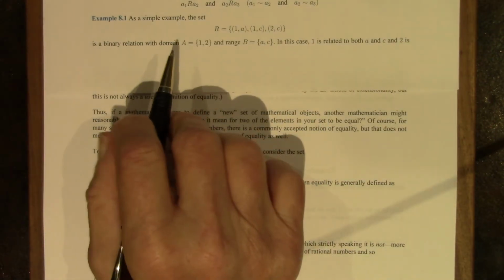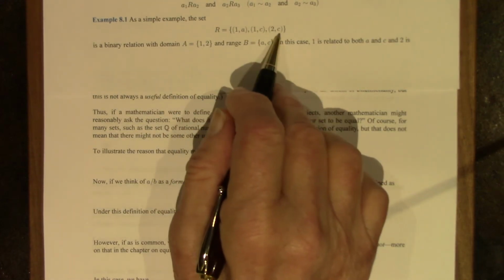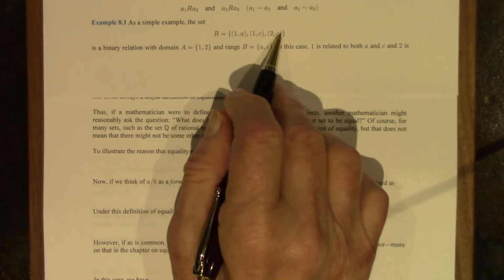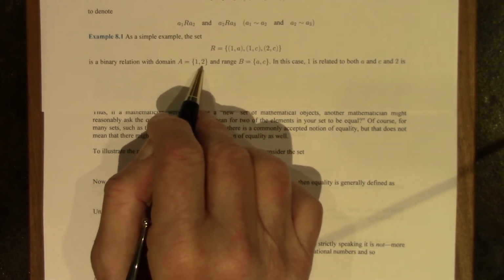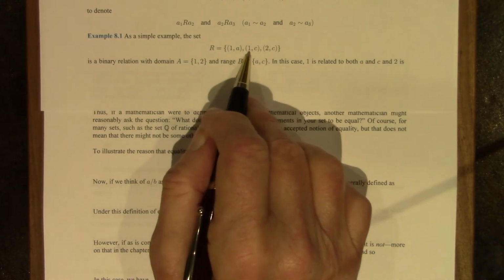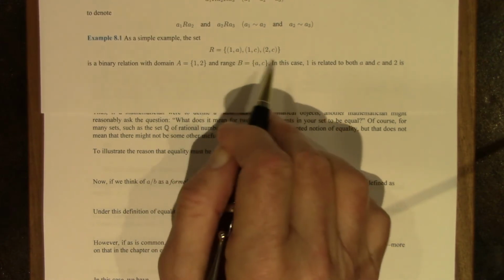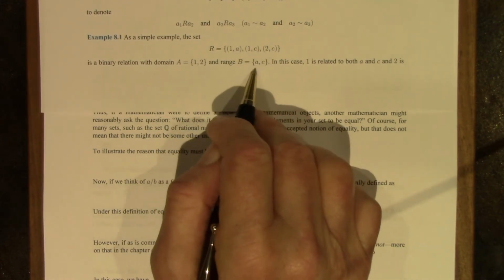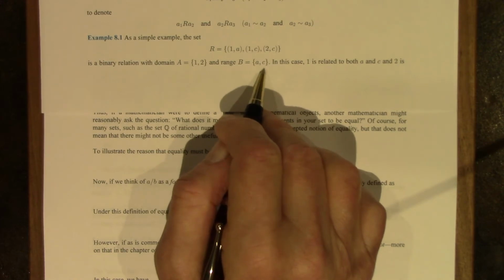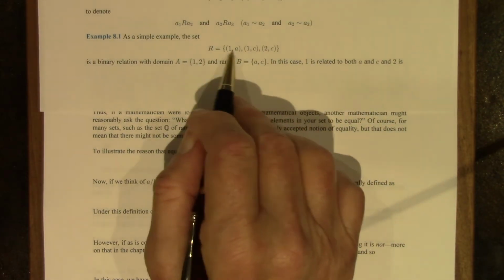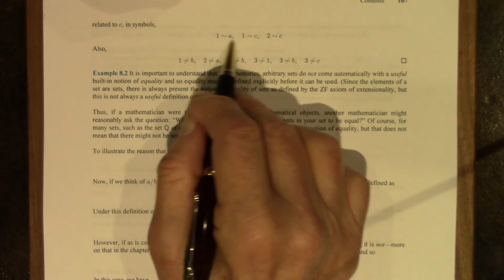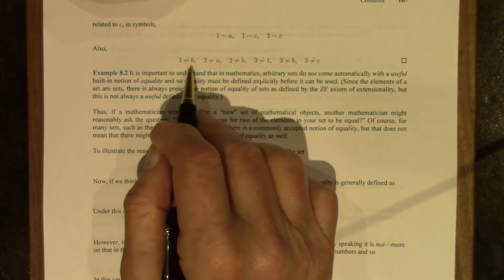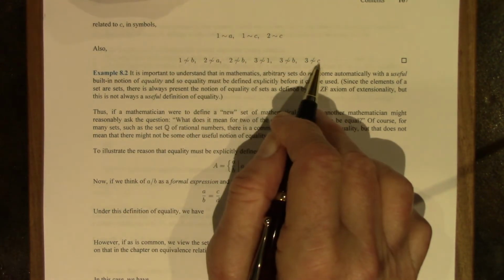As a simple example, this set is a binary relation with domain, the set A equals {1, 2}. So you look at the first components, it's either 1 or 2, and the range is {A, C}. So in this case, 1 is related to A, 1 is related to C, 2 is related to C. So we could write that this way, and here are the non-related elements.